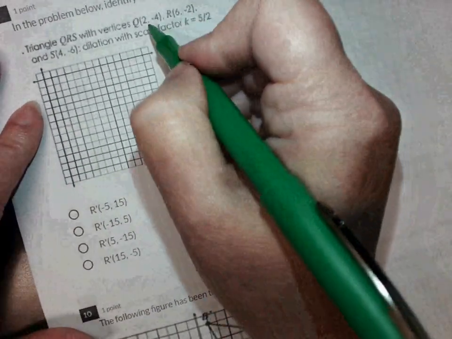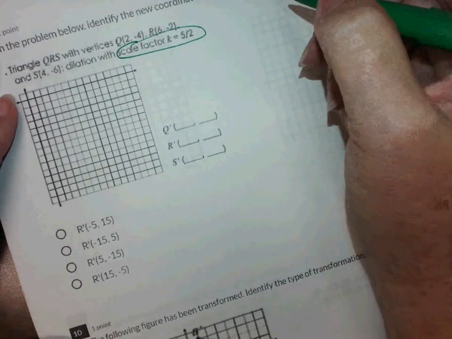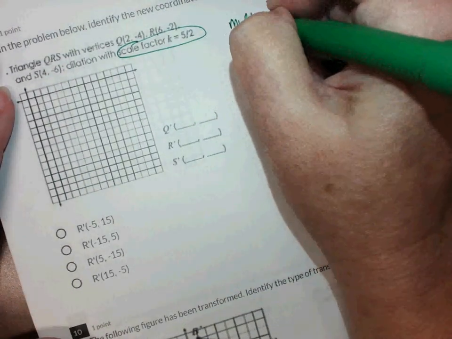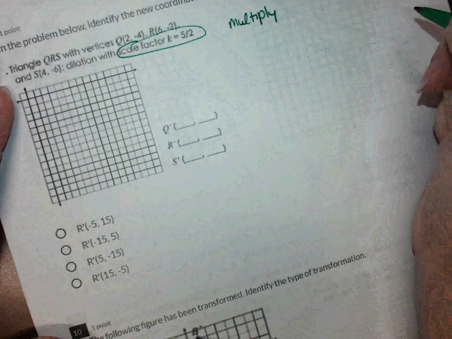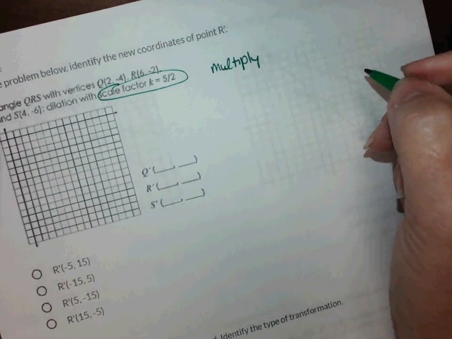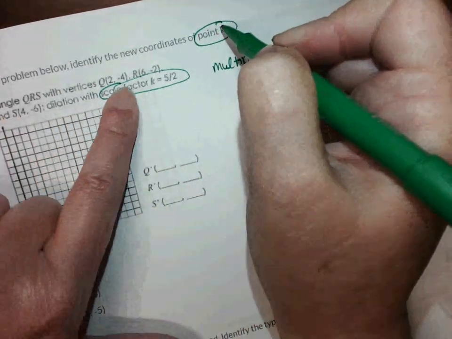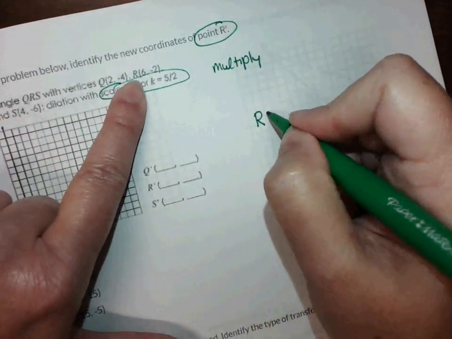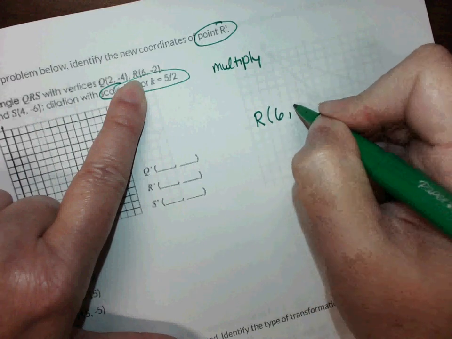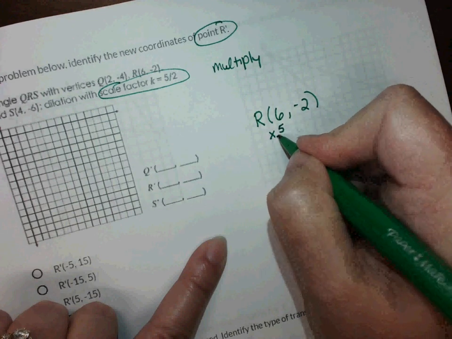Next, scale factor of 5/2. That means I've got to multiply every single number times 5/2. So they want us to focus in on point R. So I'm just going to focus on R. R is at 6, negative 2. And I have to multiply every number times 5 over 2.